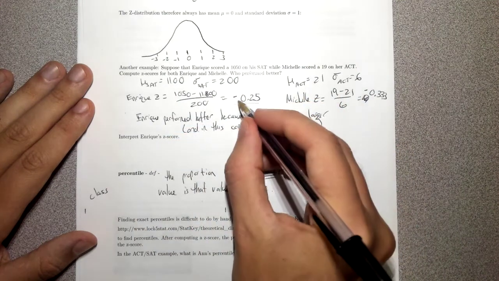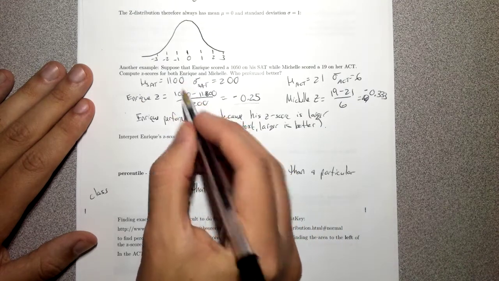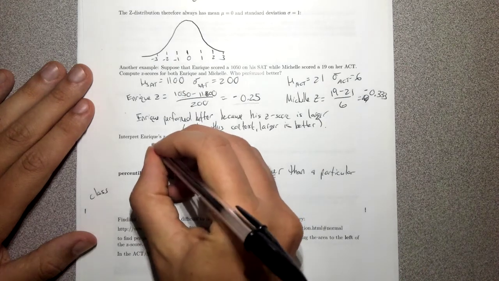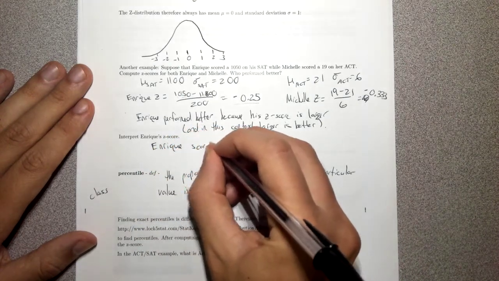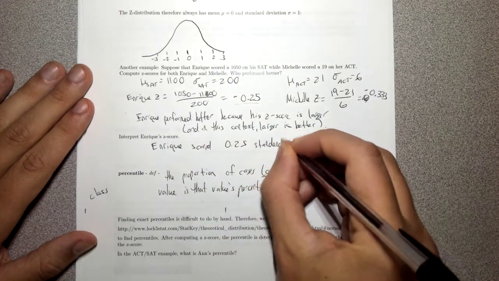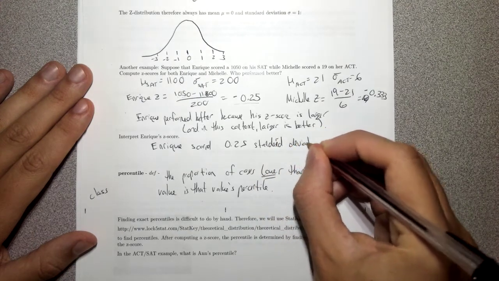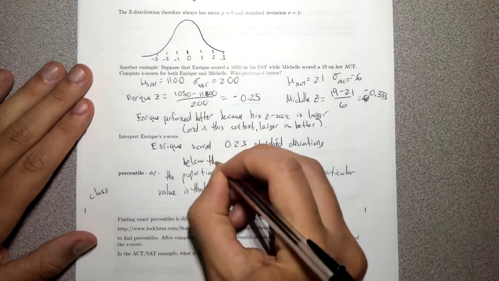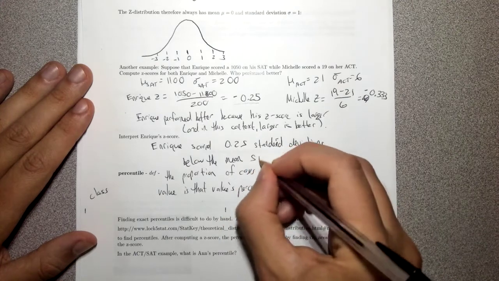It's negative, indicating that he scored below the mean, which we can see directly from the data: he got 1050, the mean is 1100. So our interpretation is that Enrique scored 0.25 standard deviations below the mean, or, more in context, below the mean SAT score.